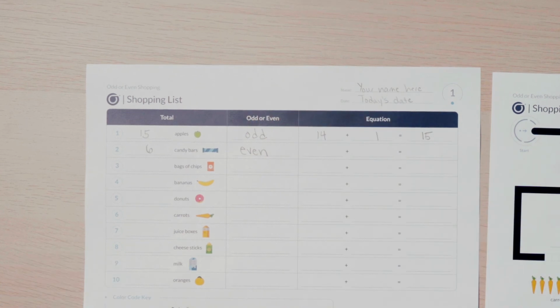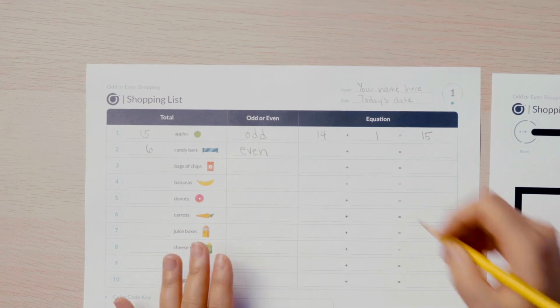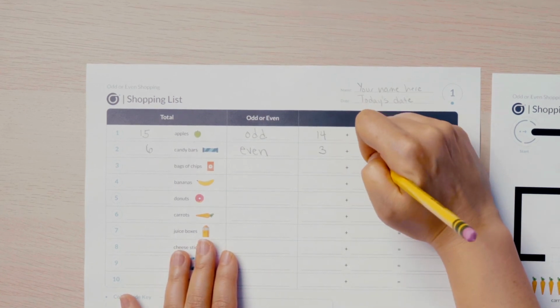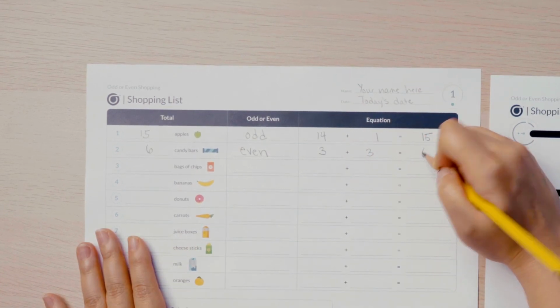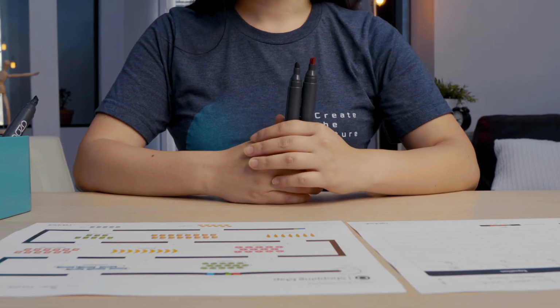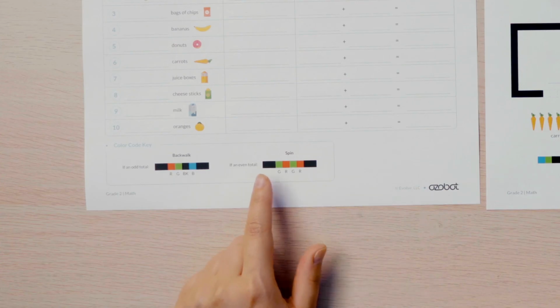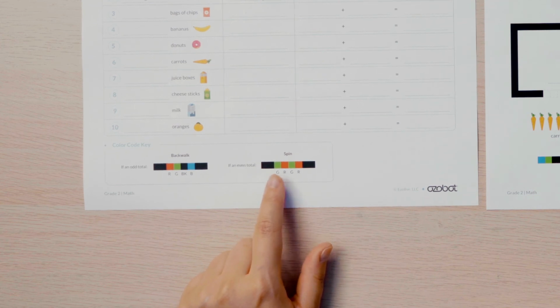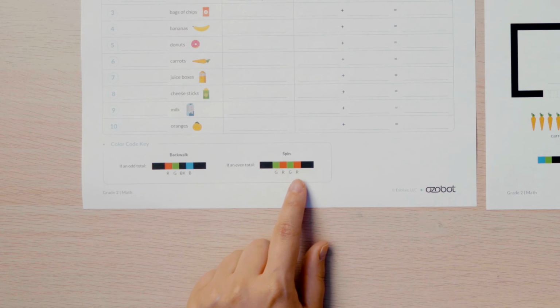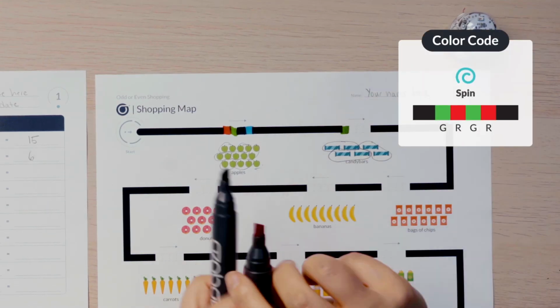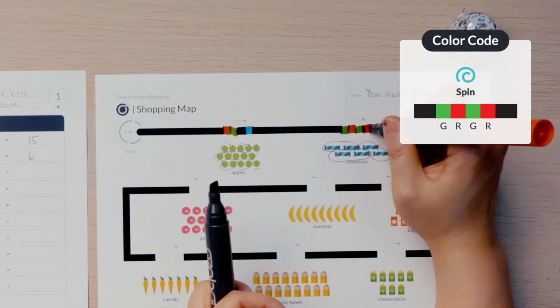I will now use an equation to show how the number 6 is even by adding the same number, or addend. 3 plus 3 equals 6. Finally, I need to find the missing color code. The key tells me that an even total needs the color code spin, or the sequence green, red, green, red. My second missing color code is now complete.